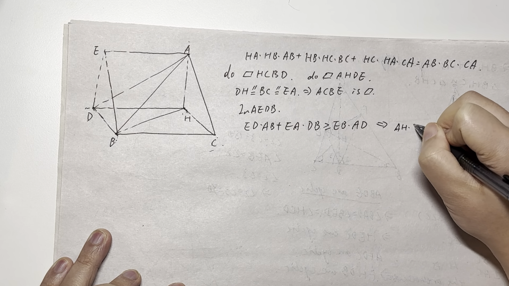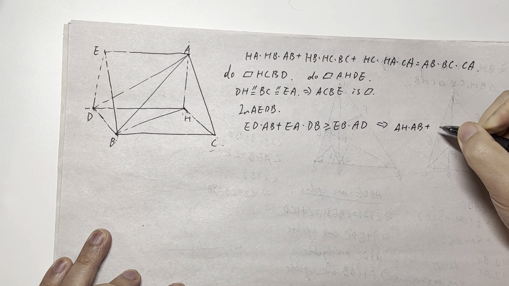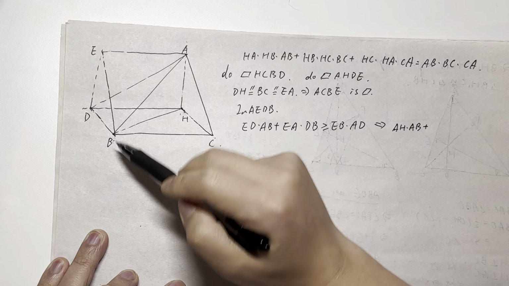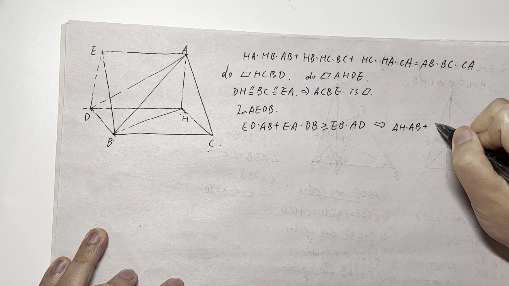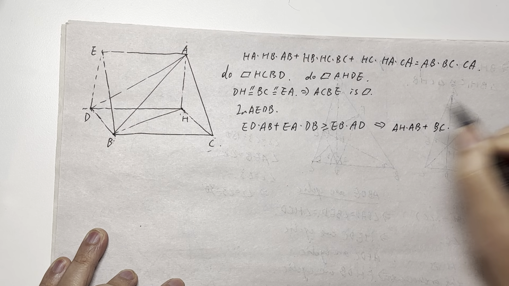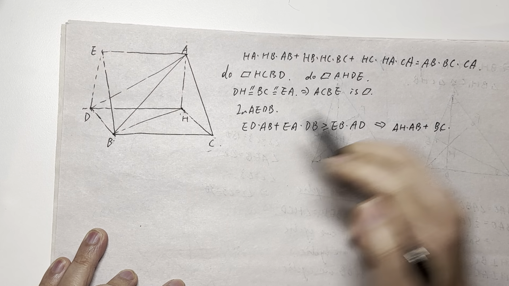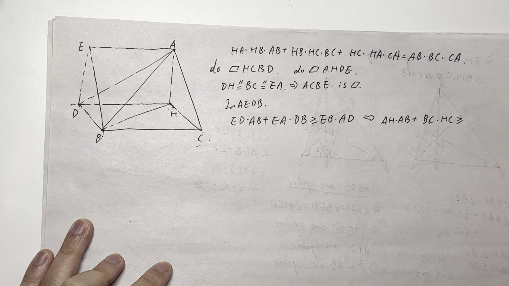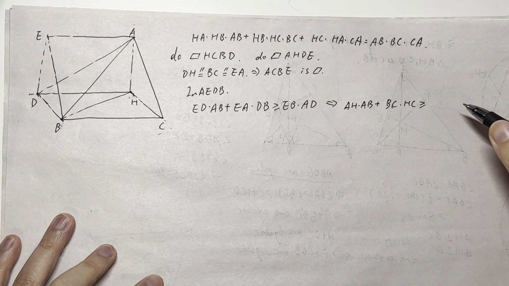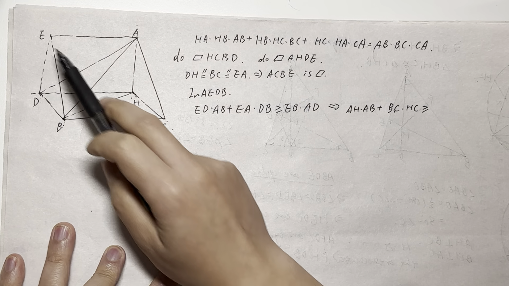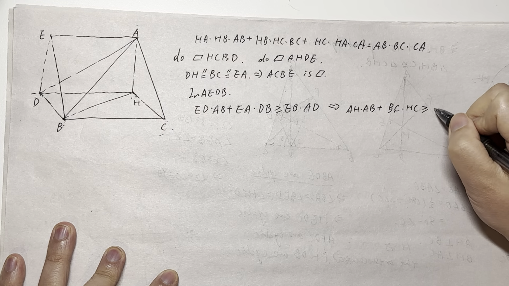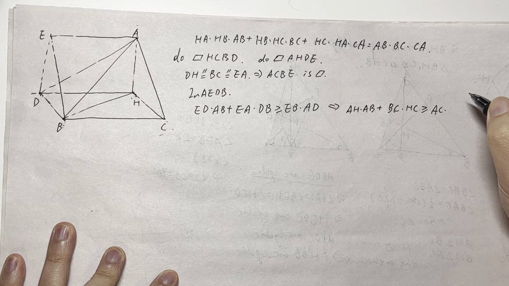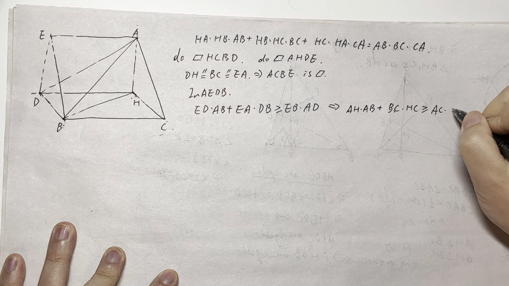AH times AB plus EA, that is BC, times DB. DB equals CH. So let's see, HC. And it's larger or equal to EB, which is AC, times AD, right?